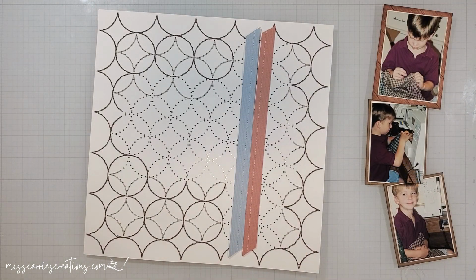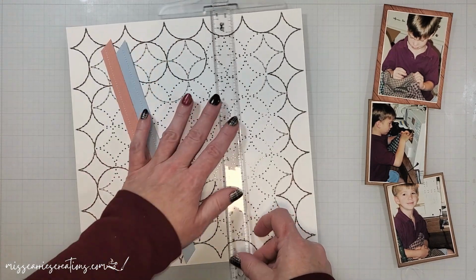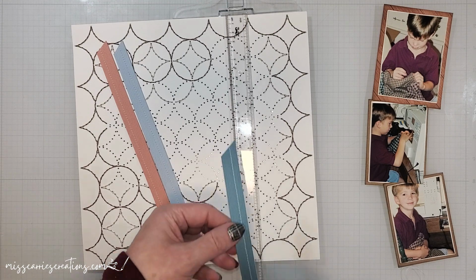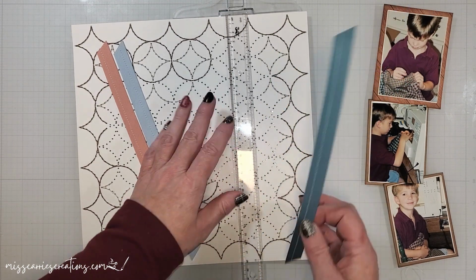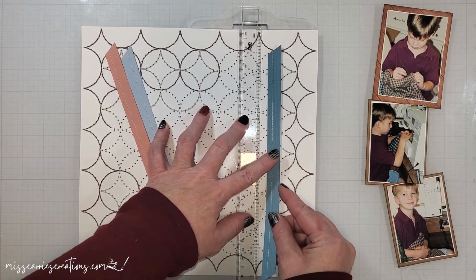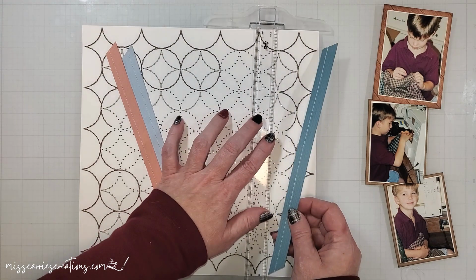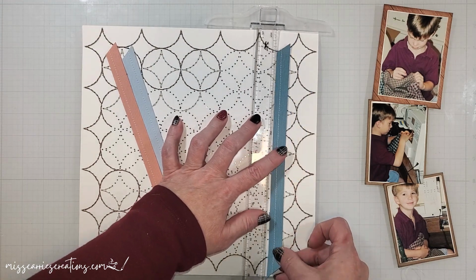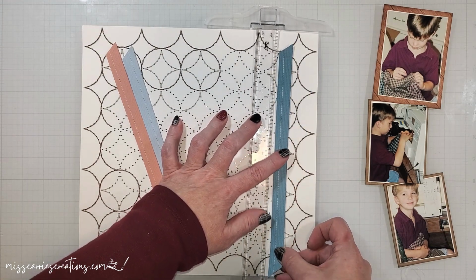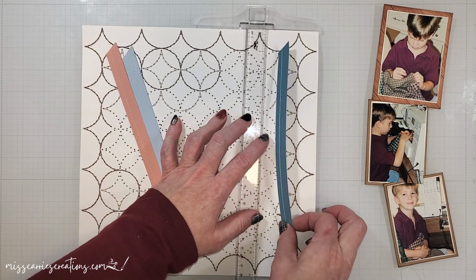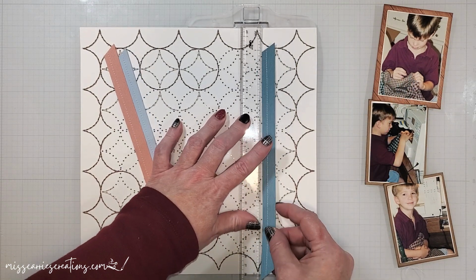Off camera, I added most of the stitching. The portions that are blank are going to be the places where I'm putting photos and some pattern paper. So I decided to save myself a little bit of time and skip the stitching in those areas. I'm going to keep the rest of the page rather simple.